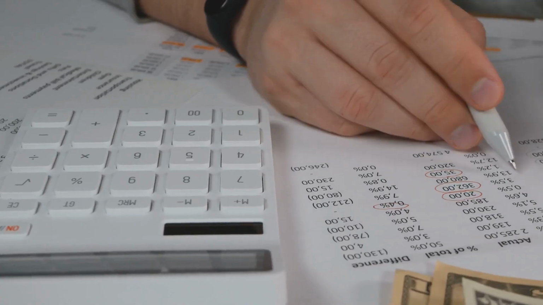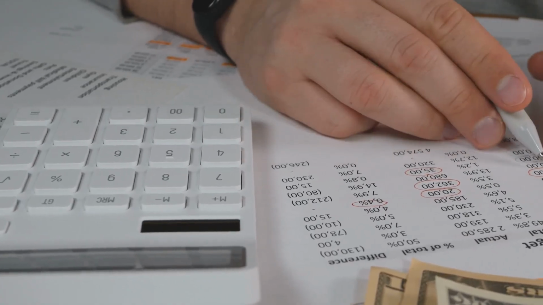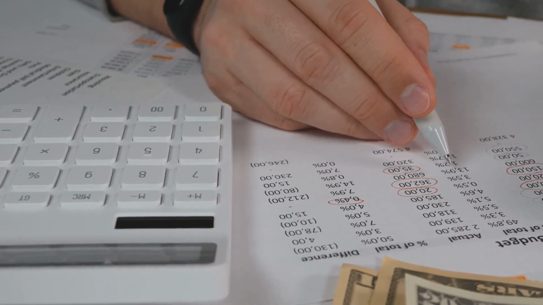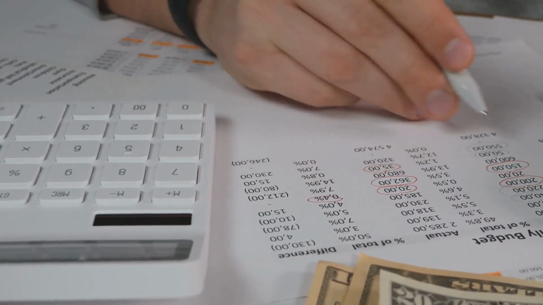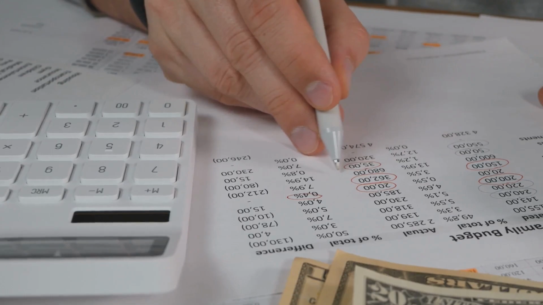Project management tools can vary widely in price, so it's important to consider your budget. Some tools offer free plans with limited features, while others have monthly or annual subscription fees. Make sure to choose a tool that fits within your budget and provides good value for money.